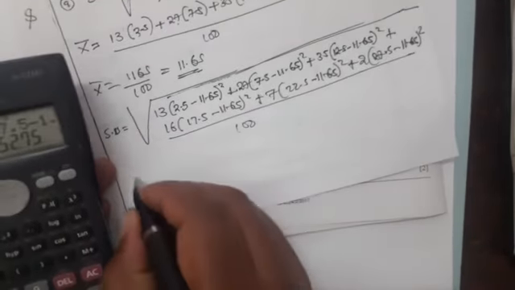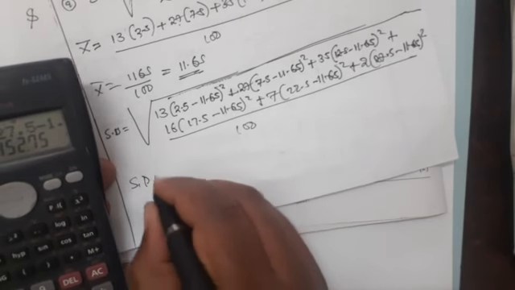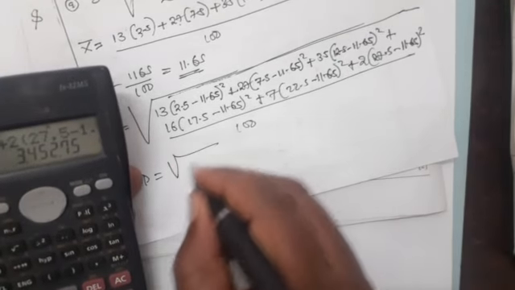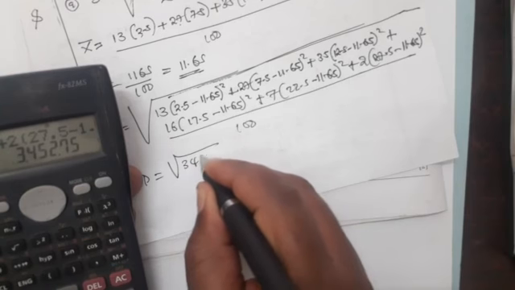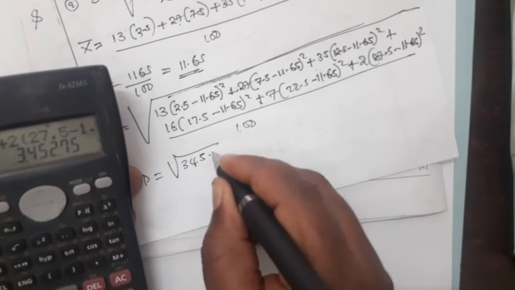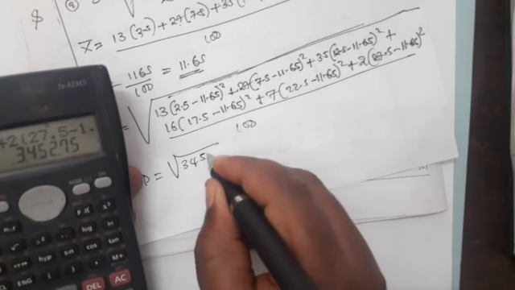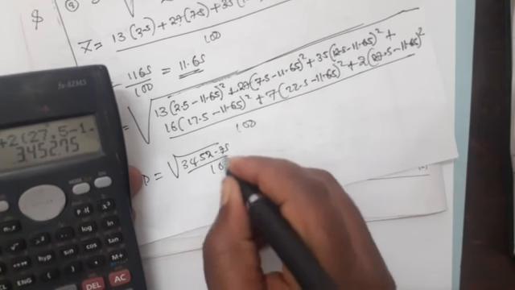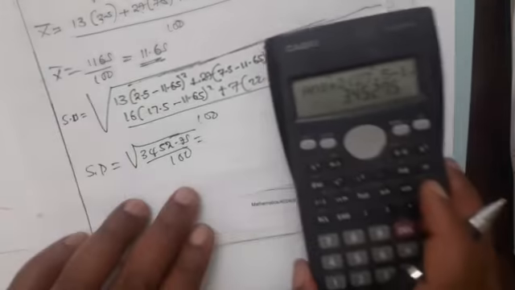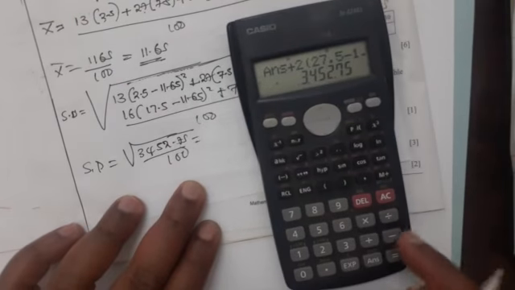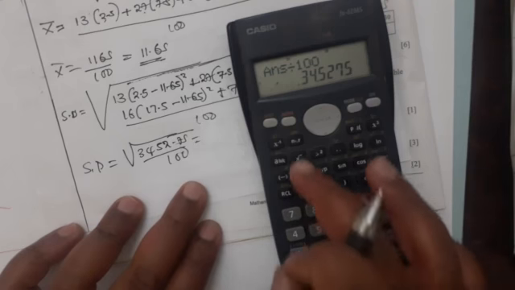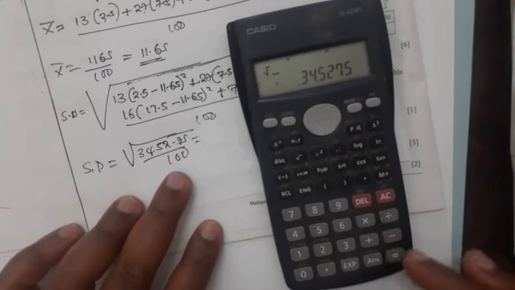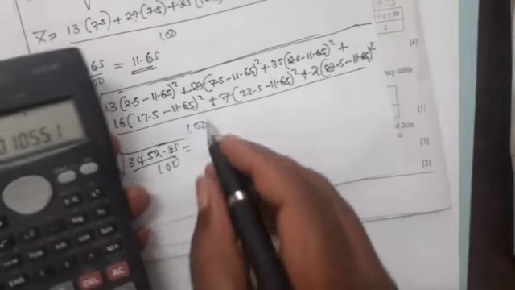Alright, so say SD is equal to the square root of 342.75 over 100. So what are we going to say? I'll say the same number that is on the calculator divided by 100 is equal to that one, okay? Then let me find its square root.